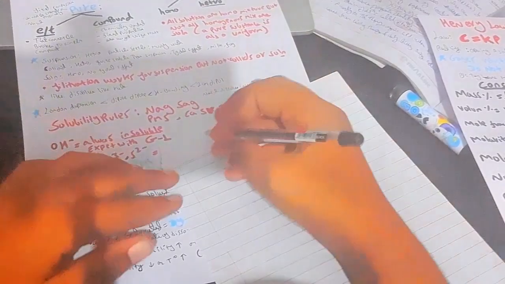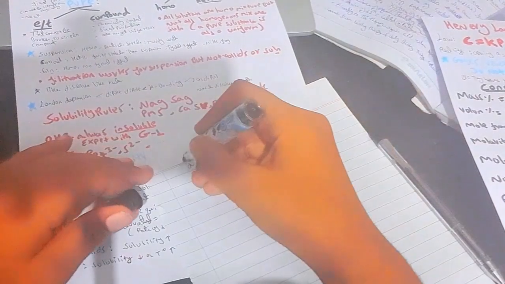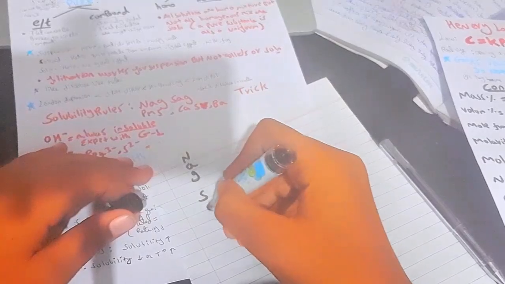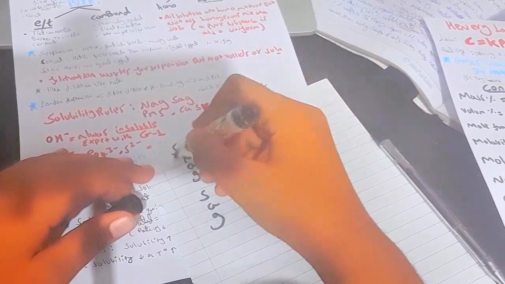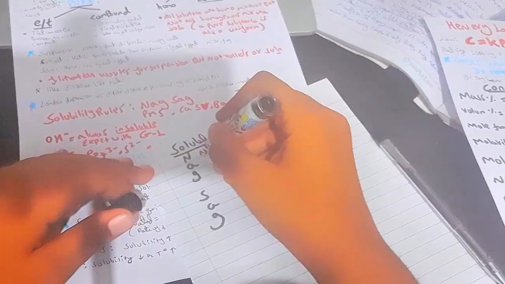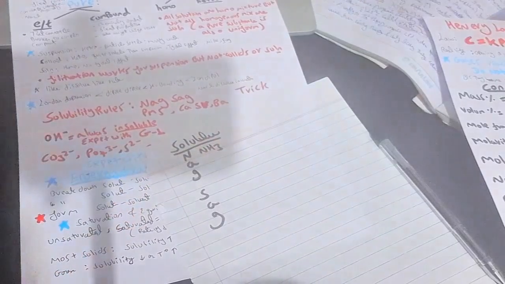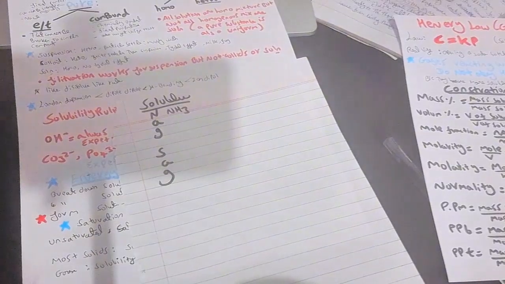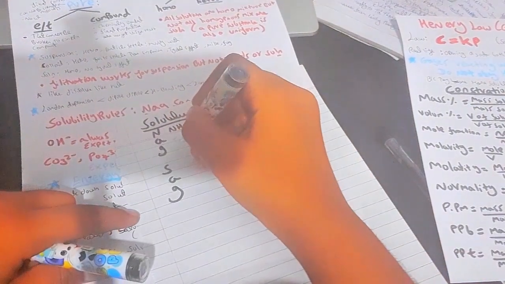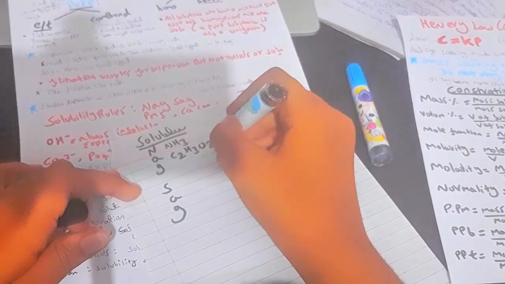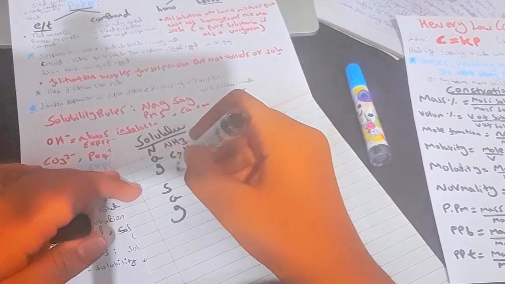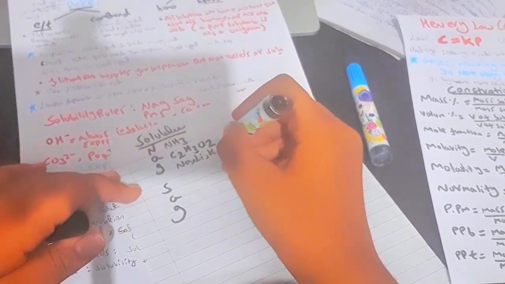So what does that mean? NAG SAG. They are always soluble. N is for ammonium. A is for acetates, which is C2H3O2. And G stands for the group 1 metals, which is sodium, lithium, potassium, and so on.